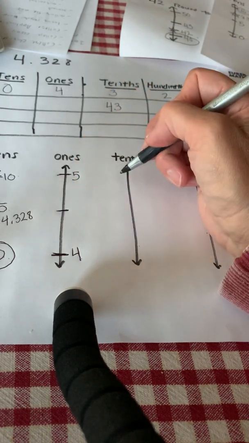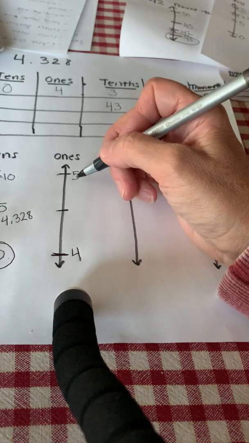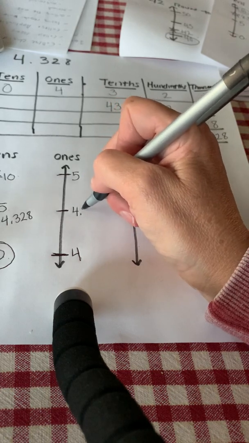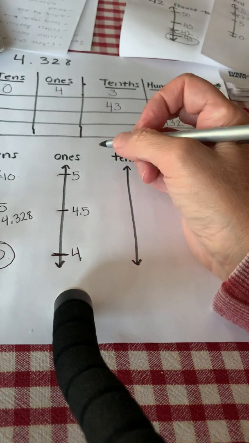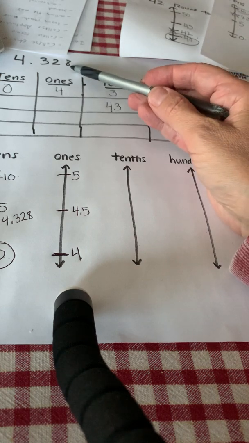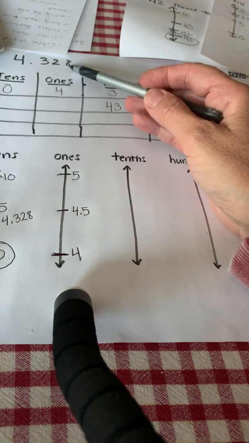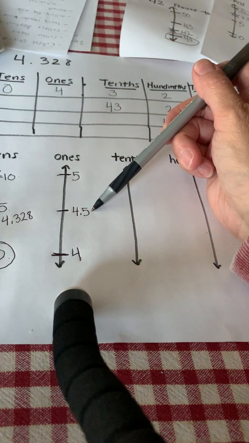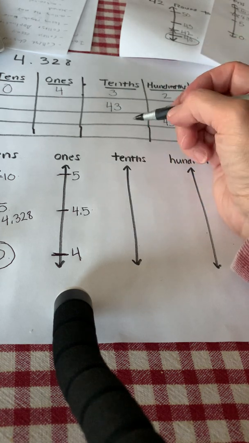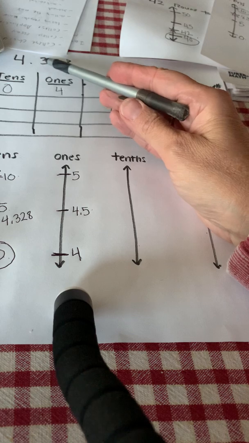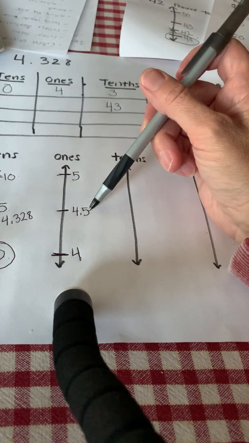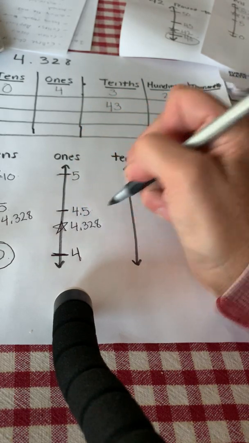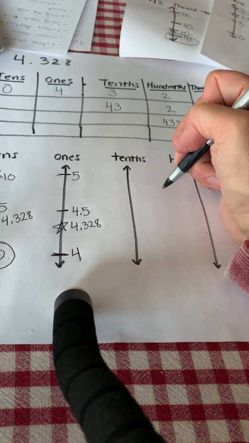Next, you write in your midpoint. What is halfway between 4 and 5? Halfway is 4 5/10. Then you put a star where you would plot this number. 4 328 thousandths. Is it greater than 4 5/10 or is it less than 4 5/10? Well, we know 3/10 is less than 5/10, so we would write our number here, 4 328 thousandths.